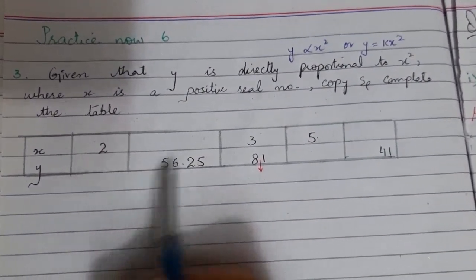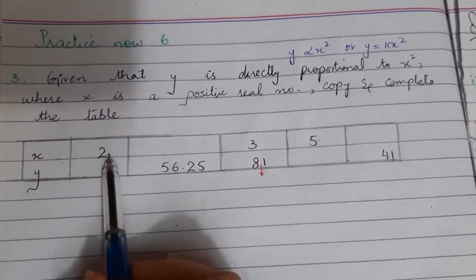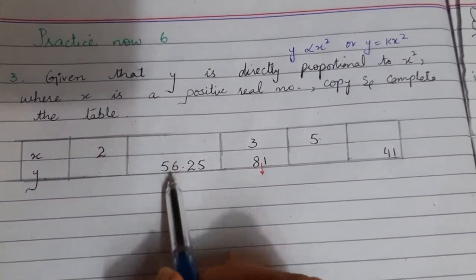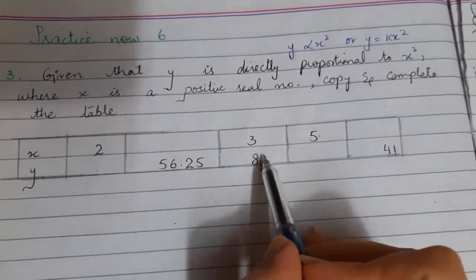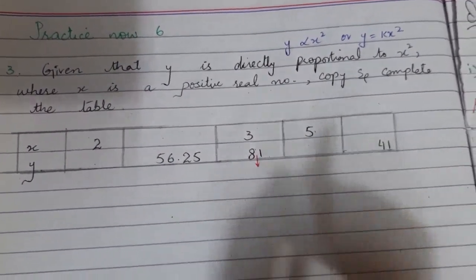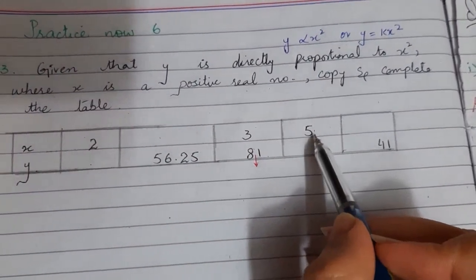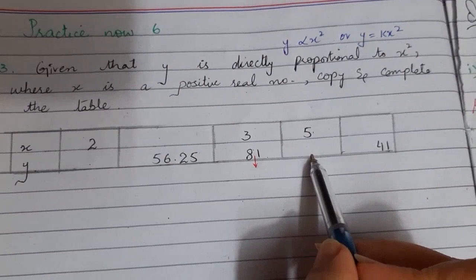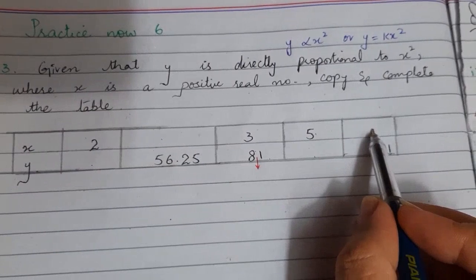We have to complete this table in the second column. In the first column, x and y variables are given to us. In the second column, the value of x is given. We have to find the value of y. In the third column, the value of y is given to us. We have to find the value of x. In the fourth column, you can see that both the value of x and y is given to us. We are going to take these two values to find the constant k. In the fifth column, you can see the value of x is given. We have to find the value of y. In the last column, y's value is given to us, and we have to find the x value.